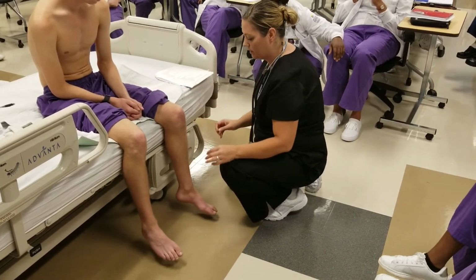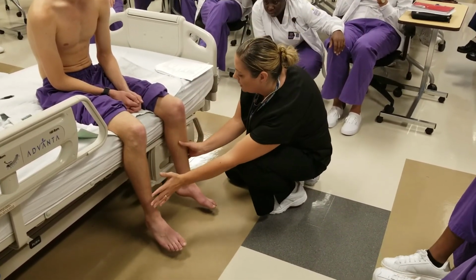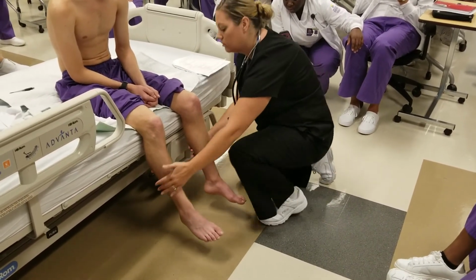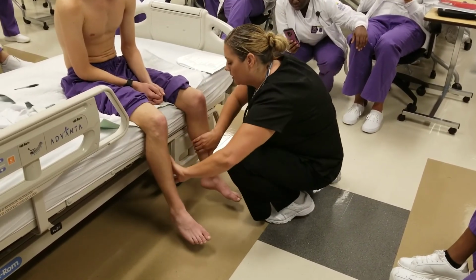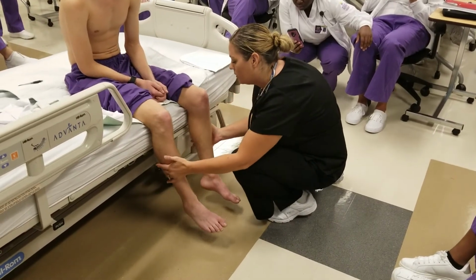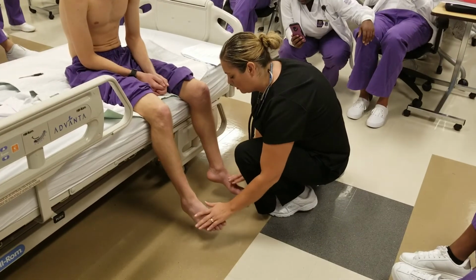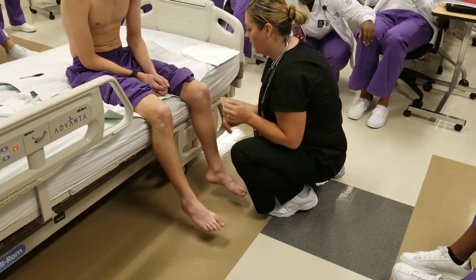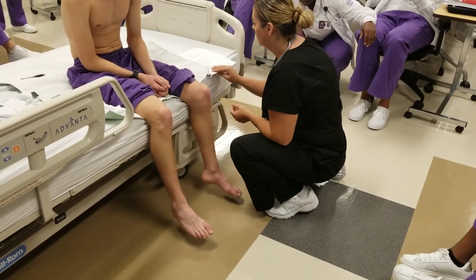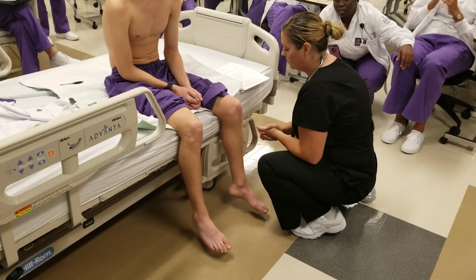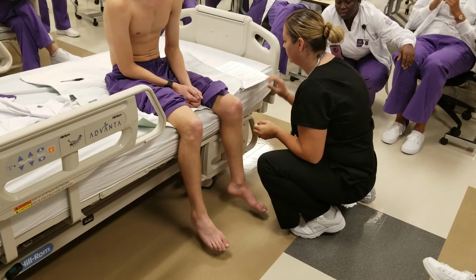All right, so I'm putting my hands on his lower legs. Can you please push towards me? Pull towards you. Push inward. Push outward. Can you push down like a gas pedal and pull up towards you? Okay. Bilateral leg and ankle and foot strength is 5+ symmetrical. Okay.